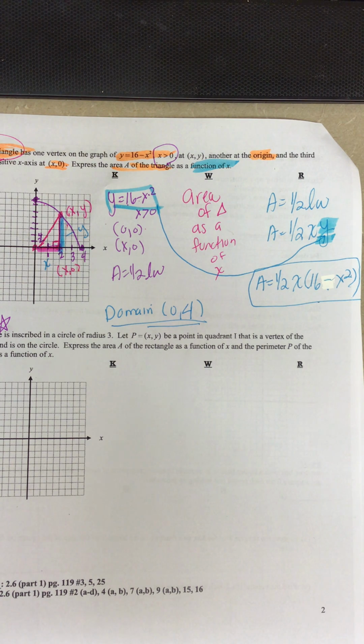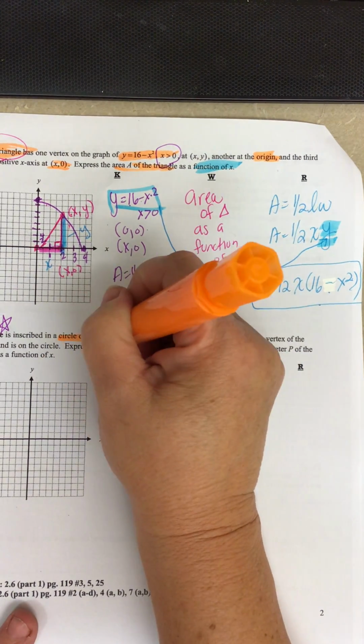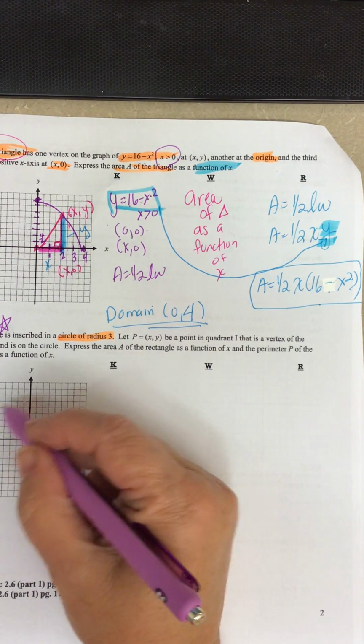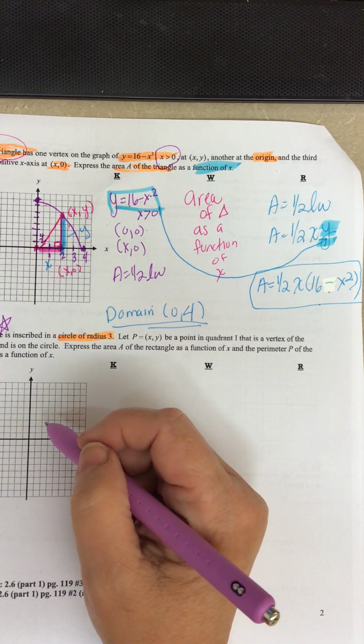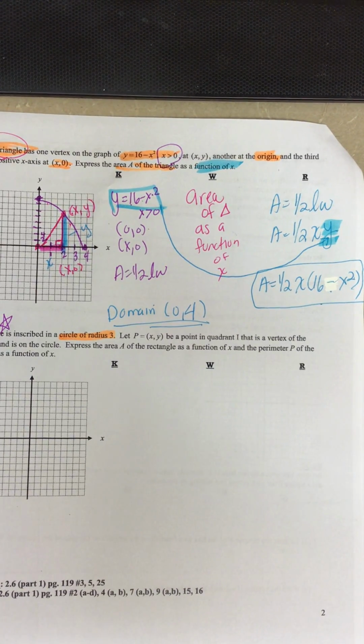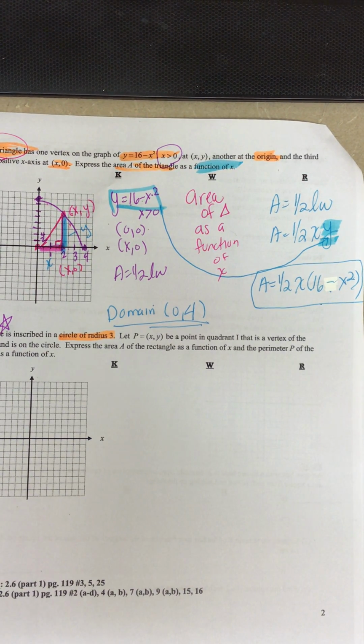So we need to have a rectangle that's inscribed in a circle of radius 3 inches. Well, I know about circles. We studied circles in Unit 1. I know the equation of a circle. Now, your circle could be anywhere on your graph because we're not concerned about the position of the circle as much as we're concerned about the size of the circle. So just center your circle at the origin. It makes the math easier.